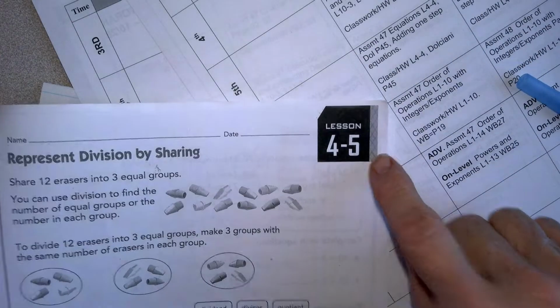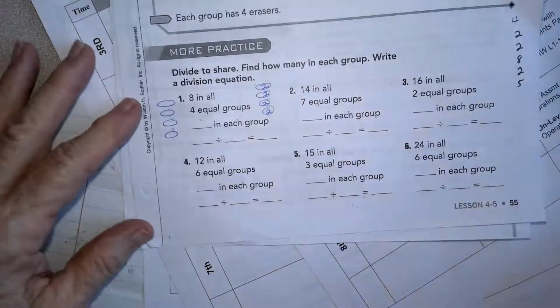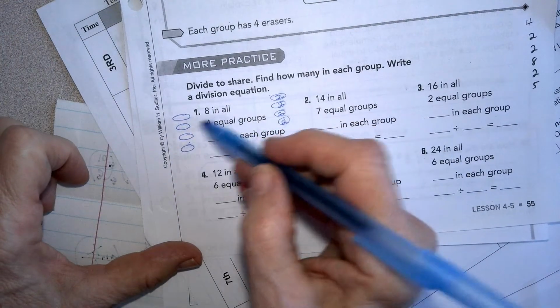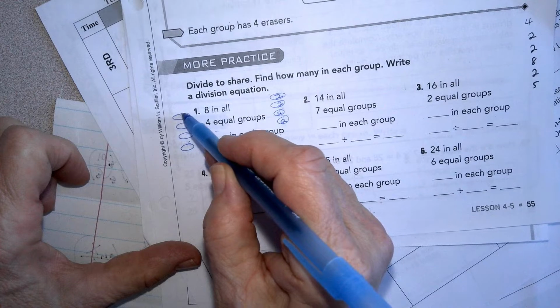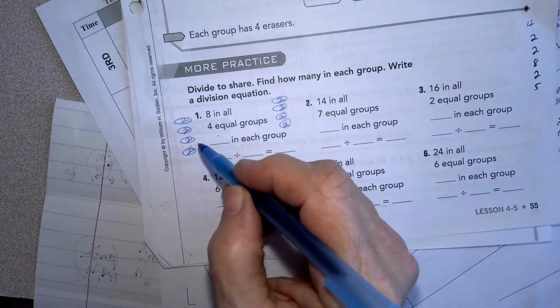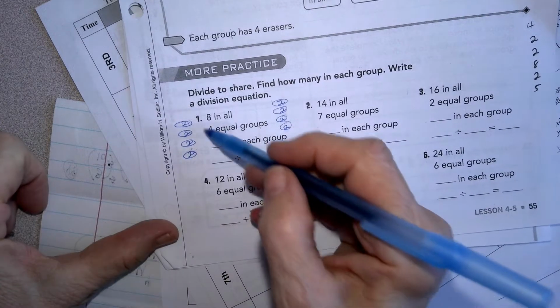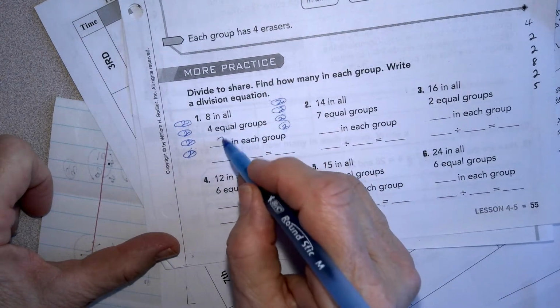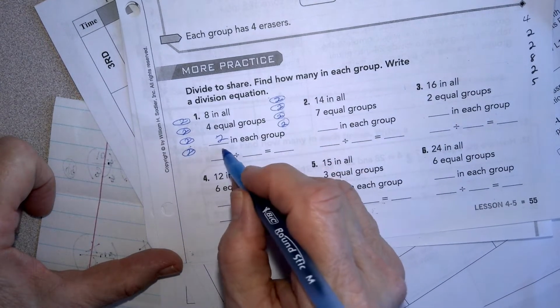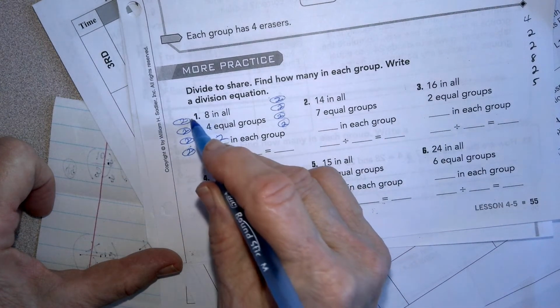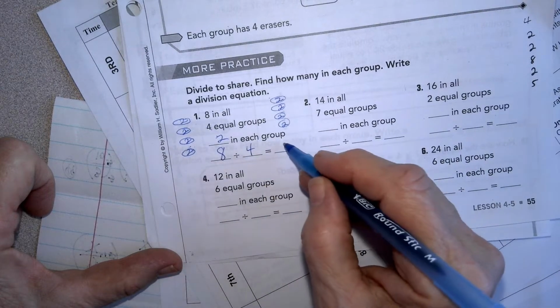So we're just going back over Friday's. We're finishing this up. So again, there's 4 groups and there's 8 items altogether. So there would have to be, we just said, 2 in every one, such that if I added it, I would have 8. So there's 2 in every group. So therefore, 8 divided by what? Divided by 4 would be 2.